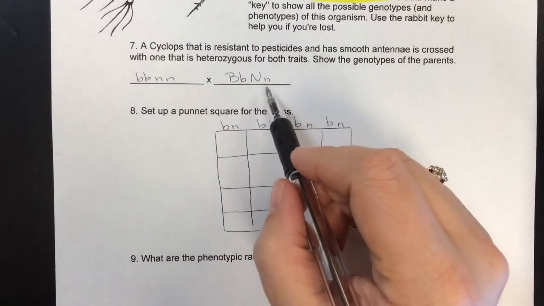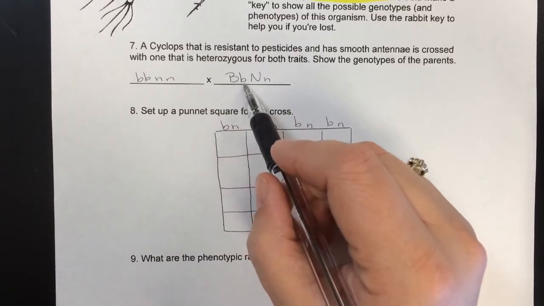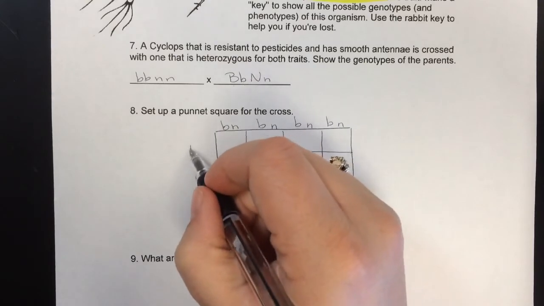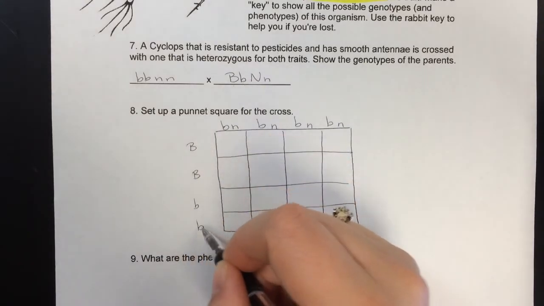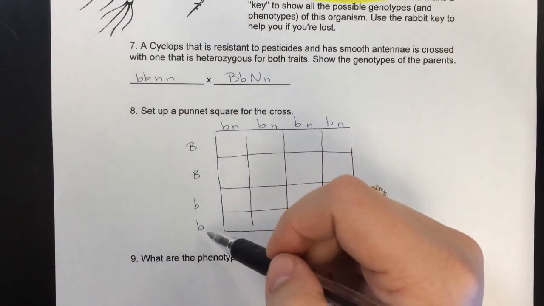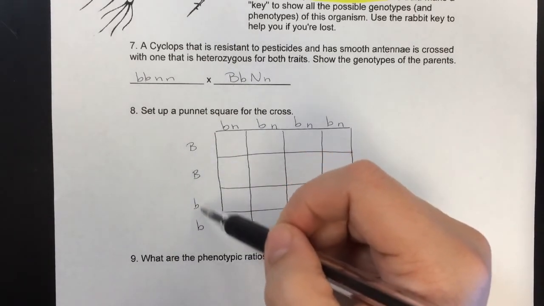Now it's not quite so easy for the second parent. So if we look at the B's, they could donate a big B or a little b. So when I write these out, I like to do 2 big B's and 2 little b's, because if we're doing our meiosis and you have like the 4 little sperm being produced, half would have big B's, half would have little b's.